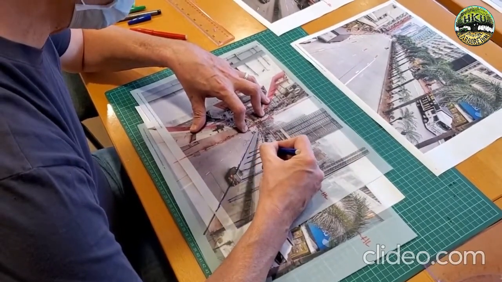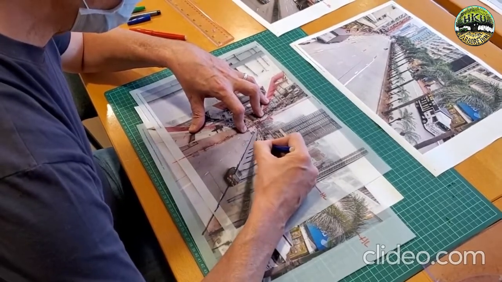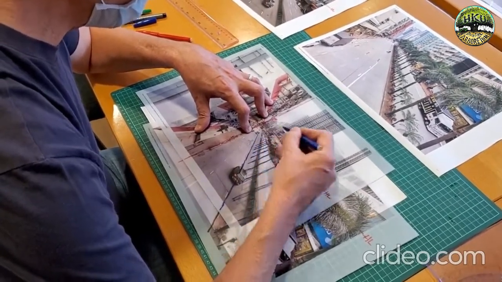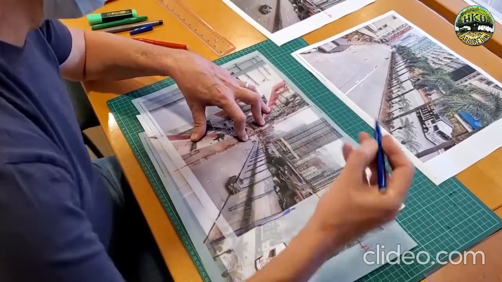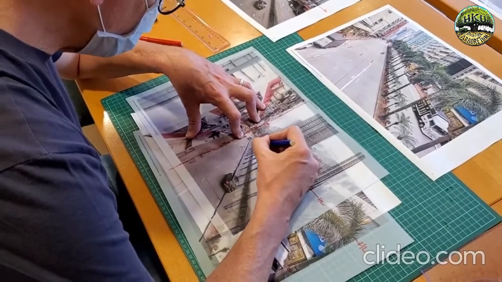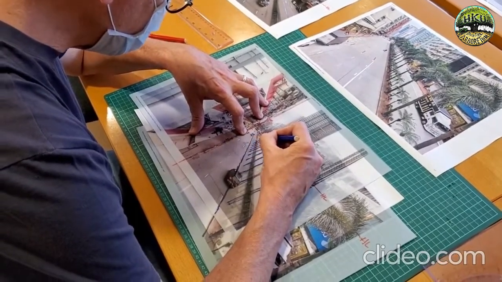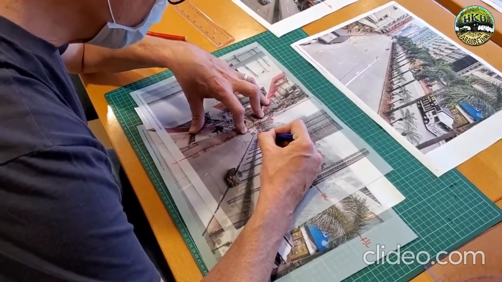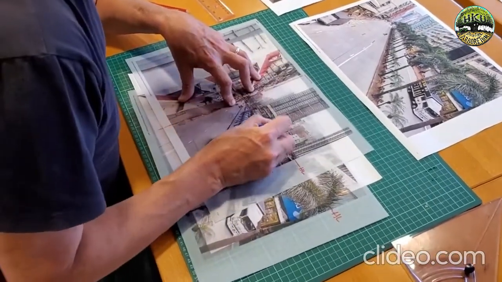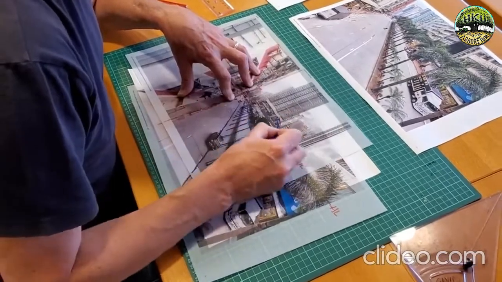You can see that the spacings of the trees are actually at regular intervals, but of course because of the perspective, those spaces get much closer like that. Okay, so then I've got the tops of the trees up here.